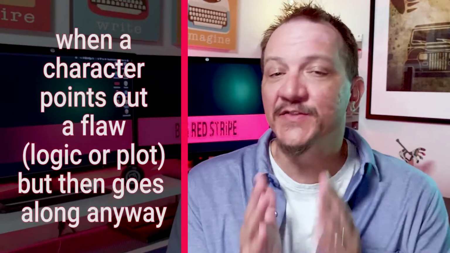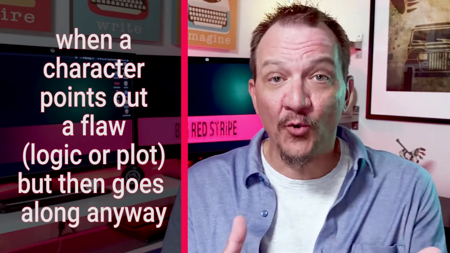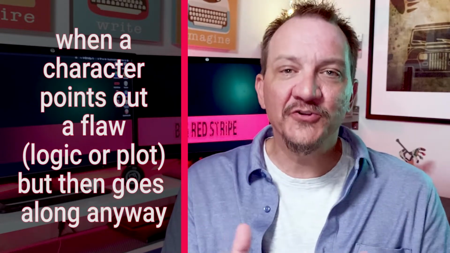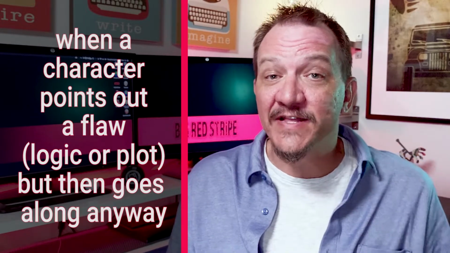So what is hanging a lantern? Well, it's when a character in the story points out a flaw, either one of logic or of plot, but then the character just goes along with that flaw anyway. They accept it. And in turn, that causes us, the audience, to accept it or just dismiss it. We just stop paying attention to it. We don't worry about it. Not a big deal because the character accepted it.